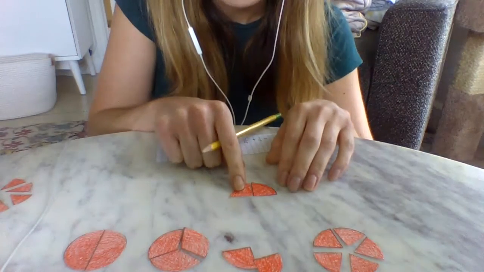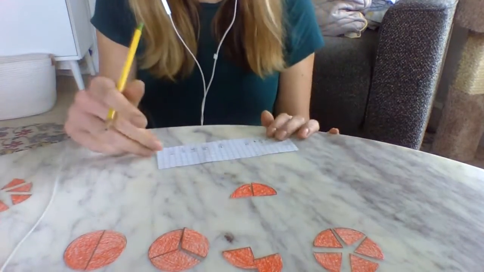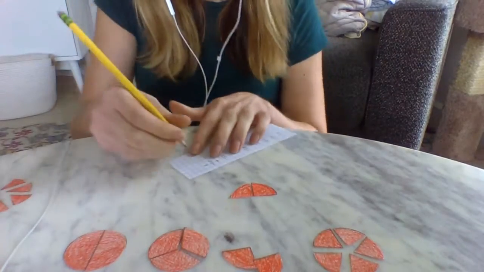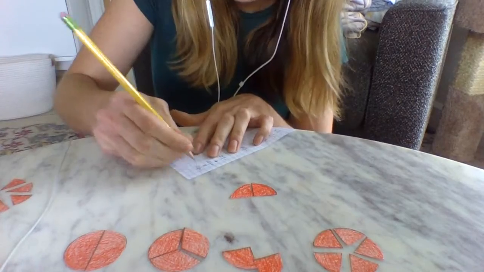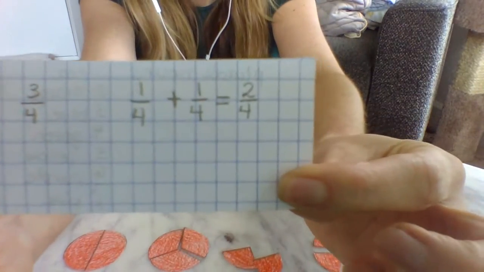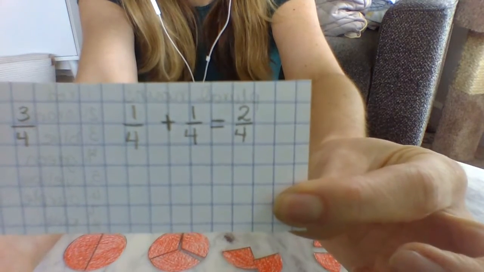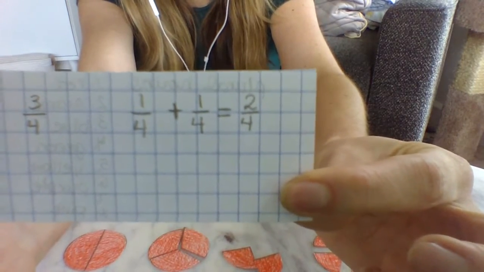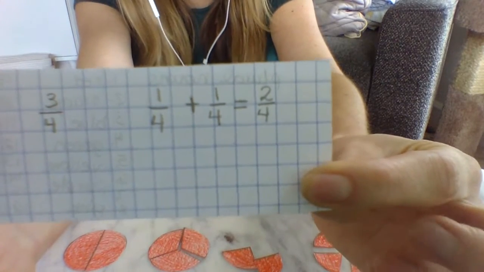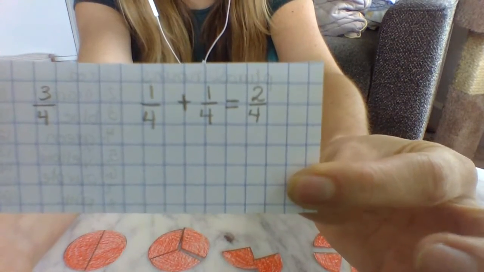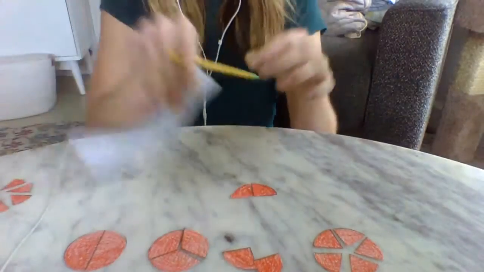How many fourths do we have all together? We have 2/4. And so you can write your answer after the equal sign. The answer for an addition problem is called a sum. We found the sum of 1/4 plus 1/4. It's 2/4.